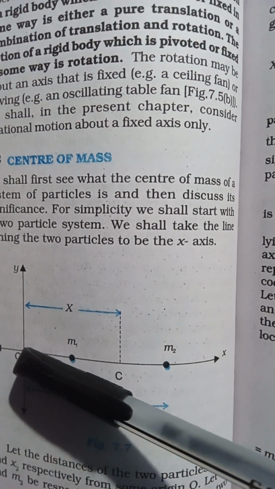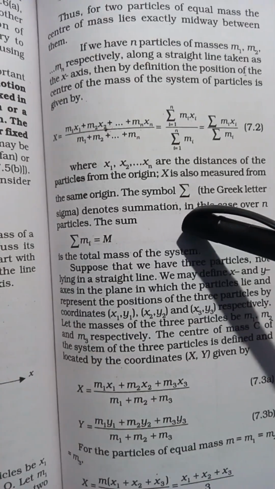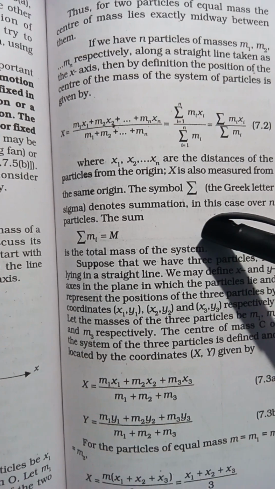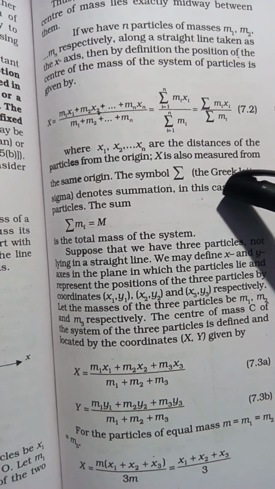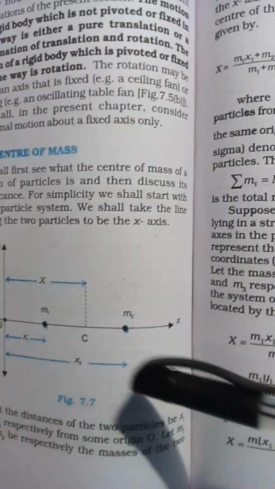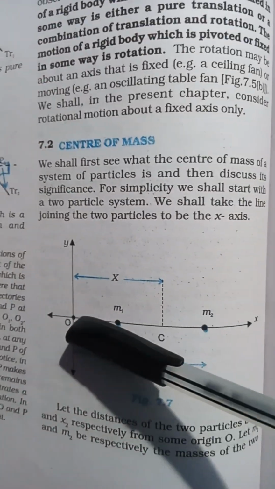where x1 and x2 are the distances of the particles from the origin. O is the origin, and X is also measured from the same origin.